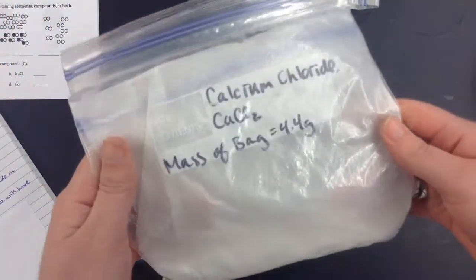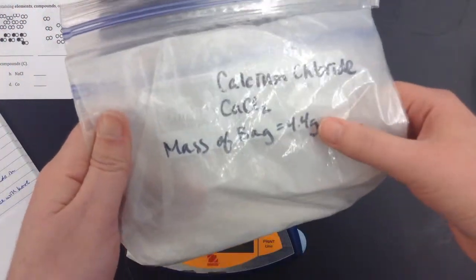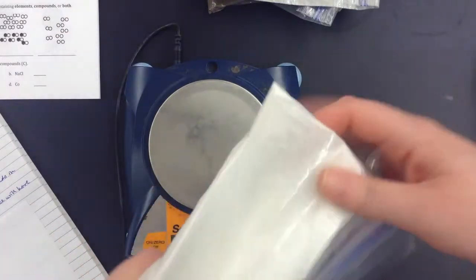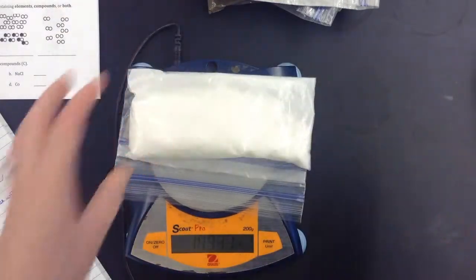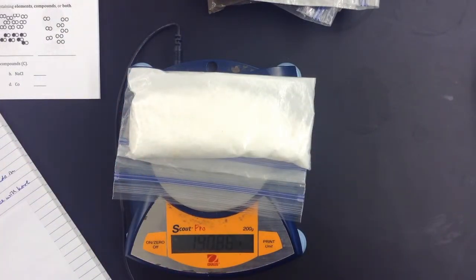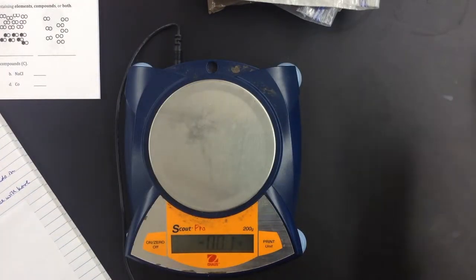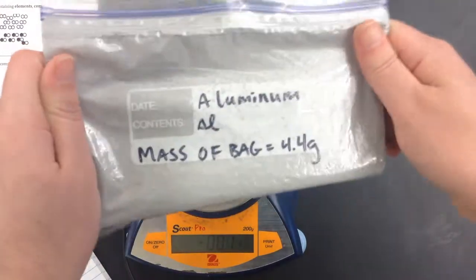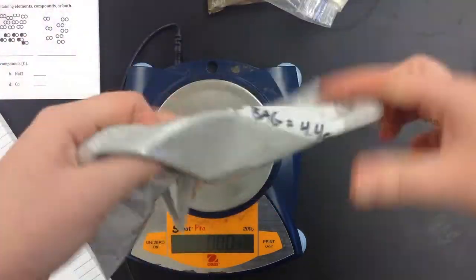Okay, this is calcium chloride. Mass of this bag is 4.4 grams. The mass of the calcium chloride with the bag is 140.86 grams. Moving on to aluminum. Mass of this bag is 4.4 grams.